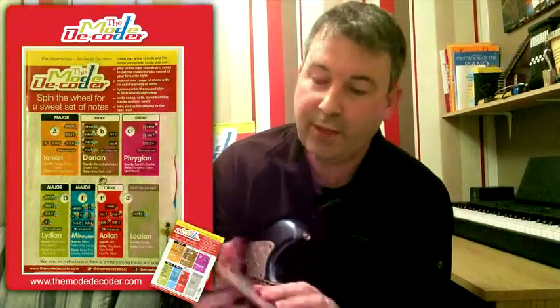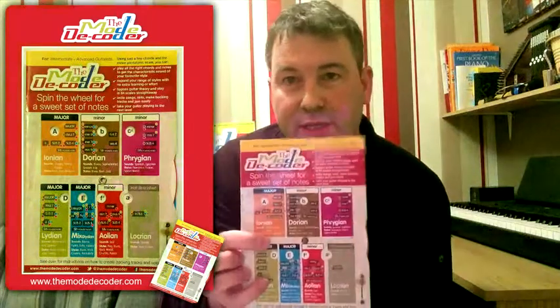So Sympathy for the Devil is in E Mixolydian, and it also has a B minor in it, which shows up here. So the black top boxes there, they're majors. The white one's a minor, and this one is a half diminished special chord. So that's it. That's that set there.